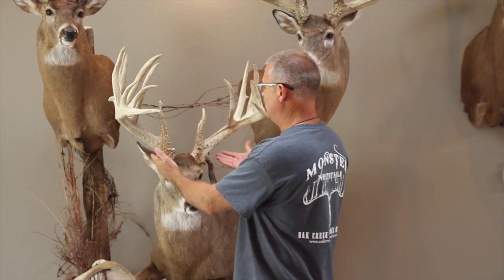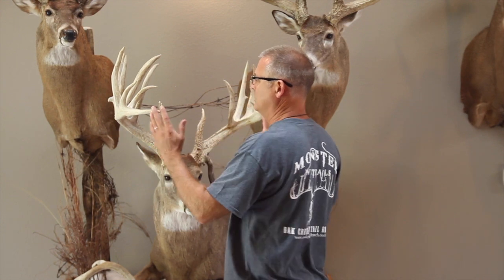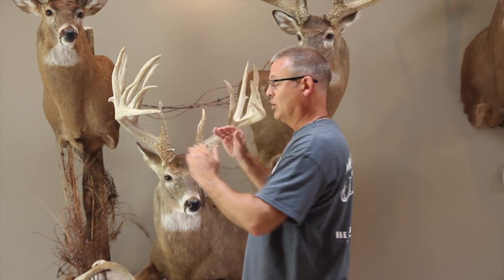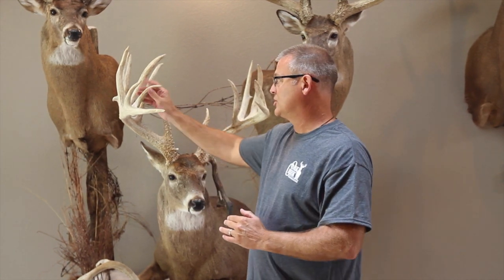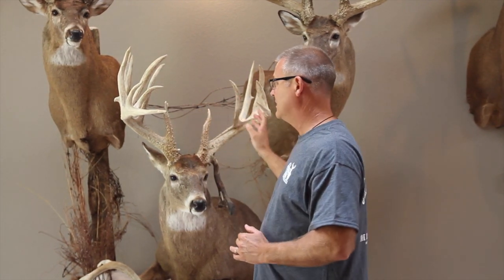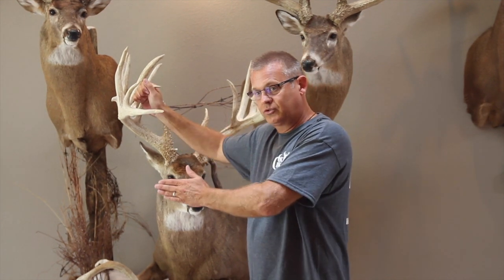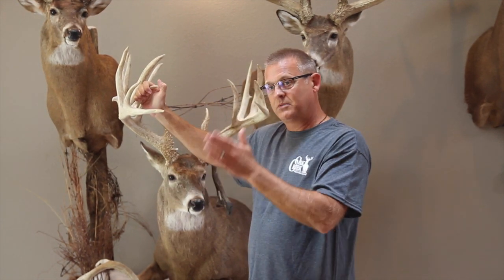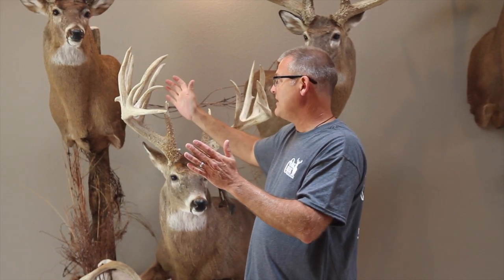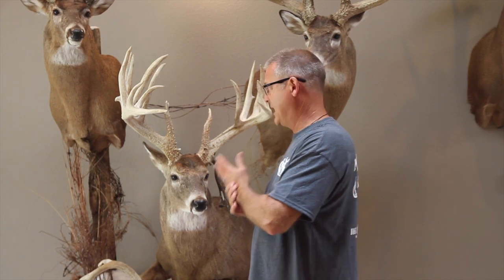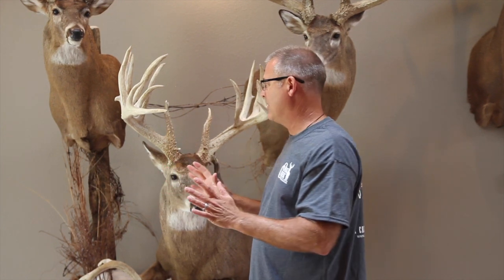So what you can do is, if this deer scored exactly 200 inches, in order to go in a typical book, he could actually score 230 inches with these times added into his gross score. His gross score could be 230 inches, his typical score could be 200 inches, and you could actually enter this deer into a typical category if those numbers came out right.